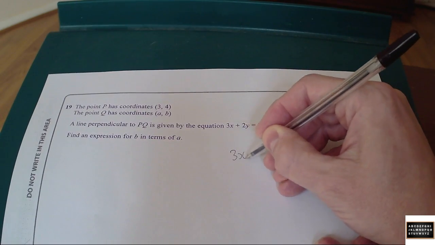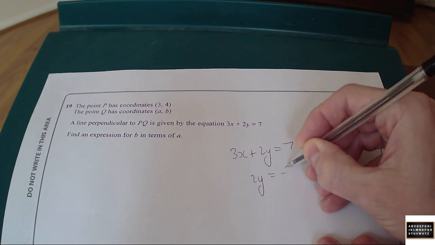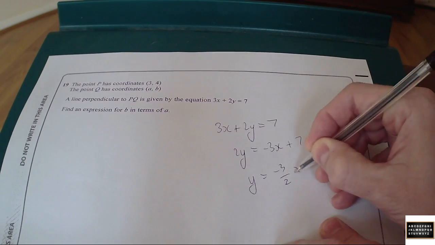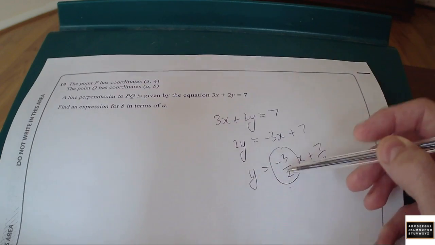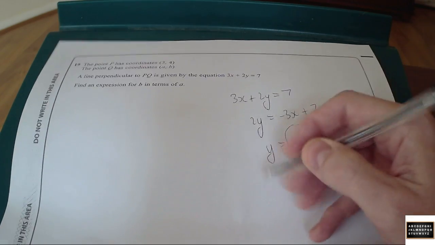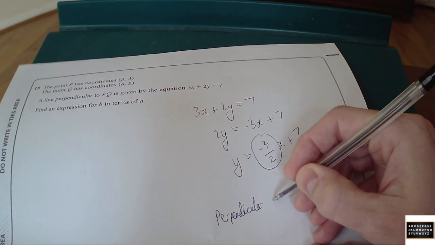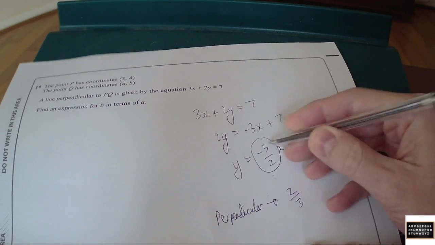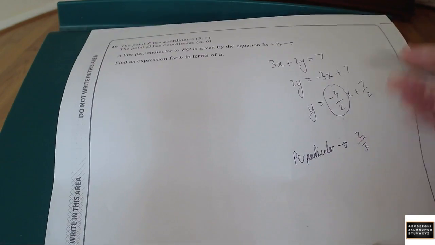So in terms of finding the gradient of this line, I'm going to rewrite this into y equals mx plus c form. I'm just going to do that relatively quickly, and you can see me creating an equation of a straight line where the gradient is minus 3 over 2. So that's the gradient of this line. And we want to find the line that's perpendicular to it, because that's what the question tells us. So the gradient perpendicular to this is going to be 2/3, so it's the negative reciprocal. That means the line that goes between P and Q has that particular gradient. How do we find the gradient of a line?